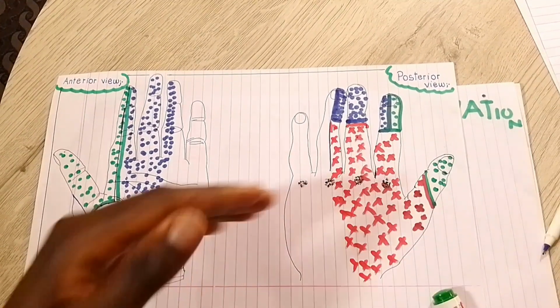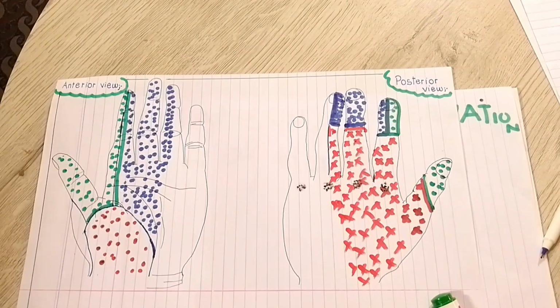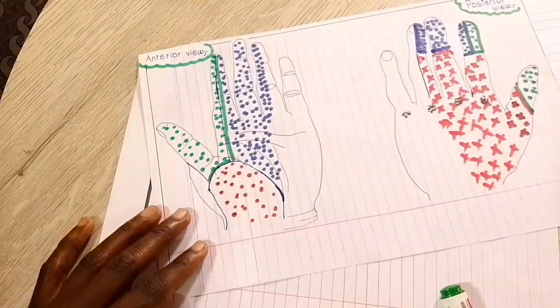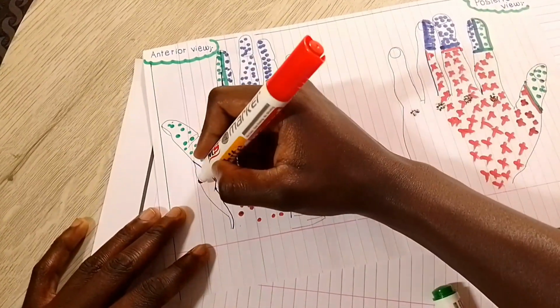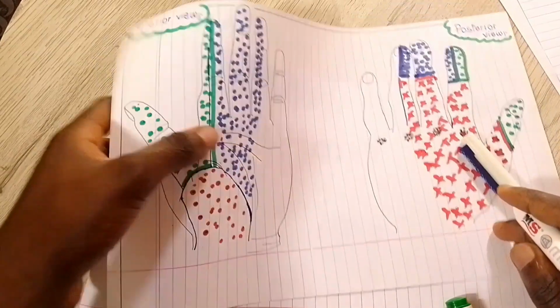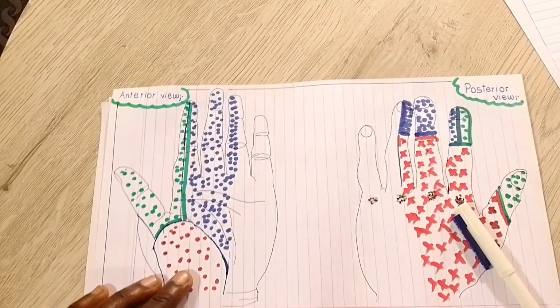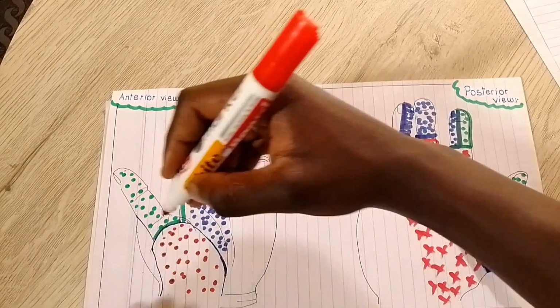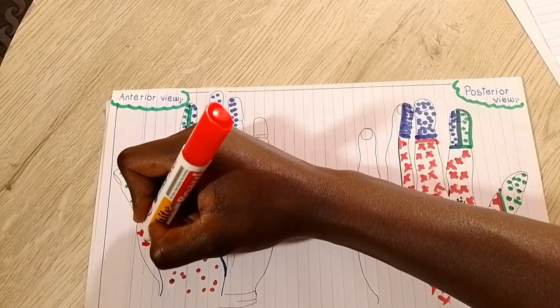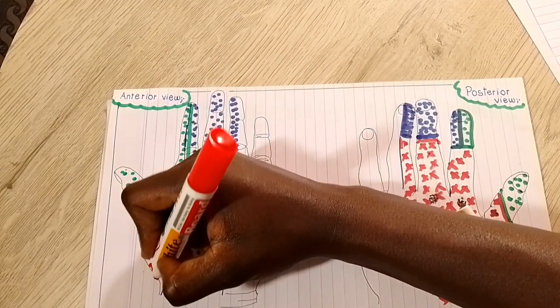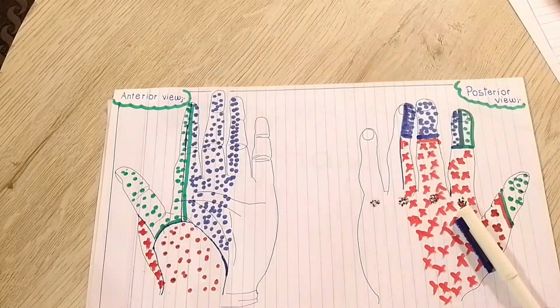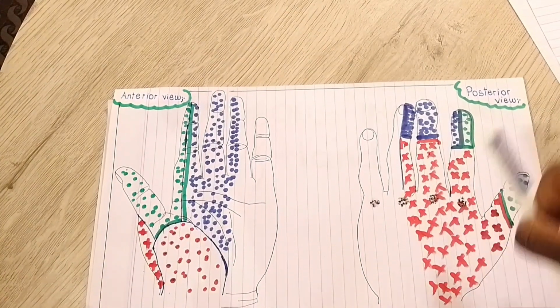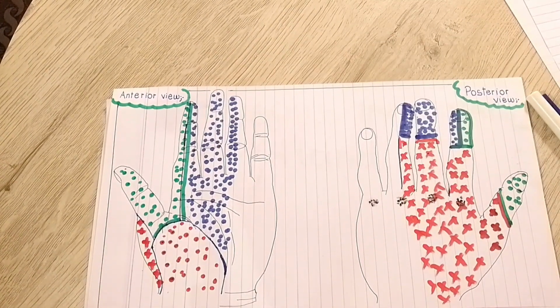So this whole area, as you can see, will be innervated by the superficial branch of the radial nerve, as well as this portion here on the anterior aspect of the hand. Bring it closer to you guys, this area here on the anterior view of the hand. That area will be innervated by the superficial branch.